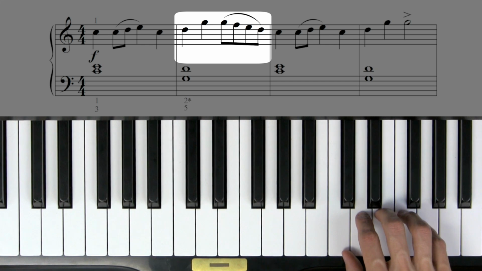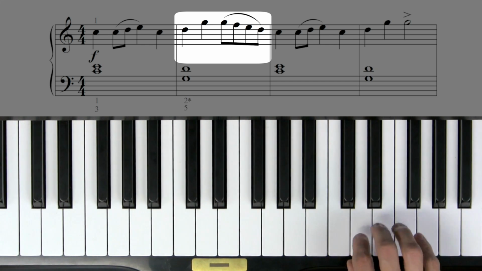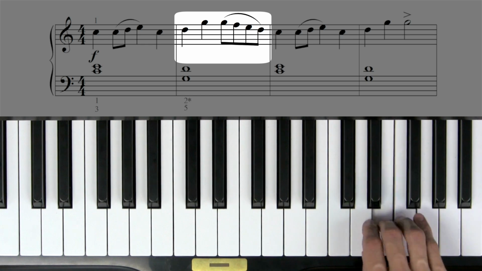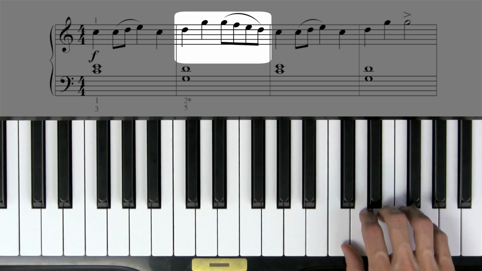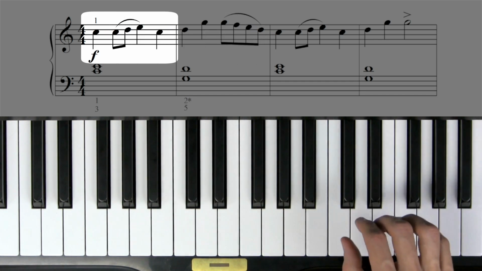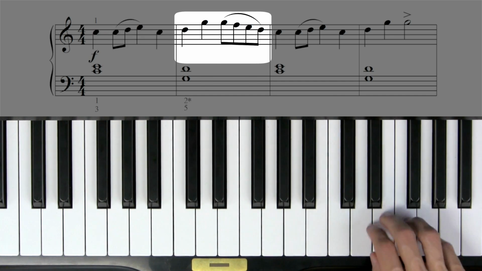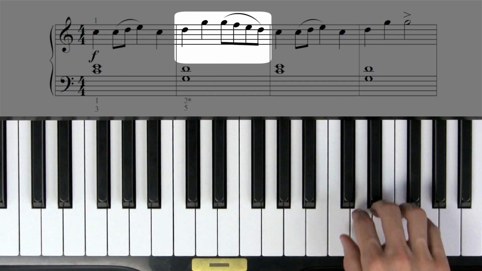Good. Now let's try saying it with rhythm words. Again, make sure you keep your quarter notes steady. Ta, ta, ti, ti, ti, ti. Your turn. Good. Now let's try putting measures 1 and 2 together, like this. Do, do, re, mi, do, re, so, fa, mi, re. Now your turn.